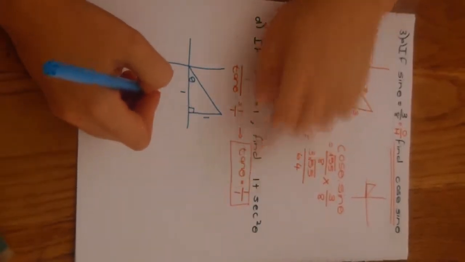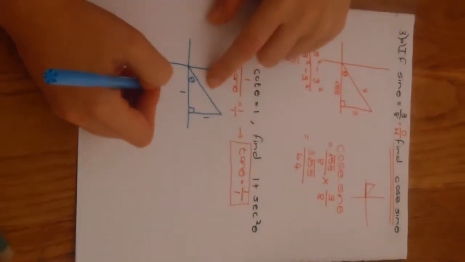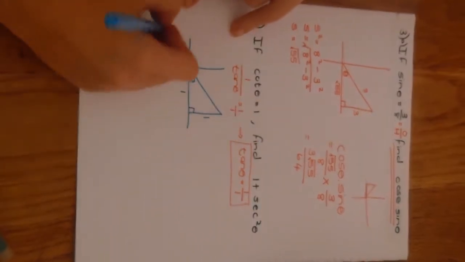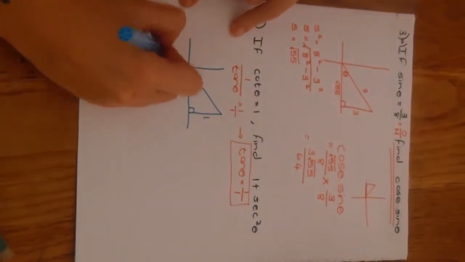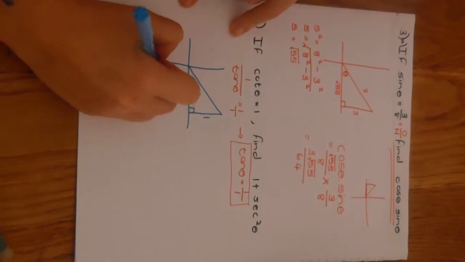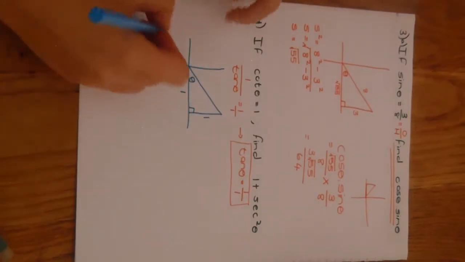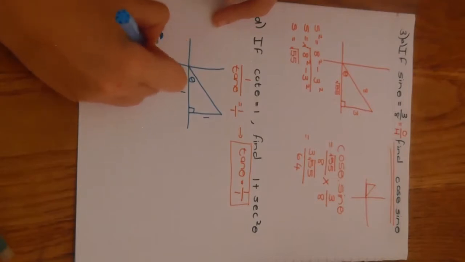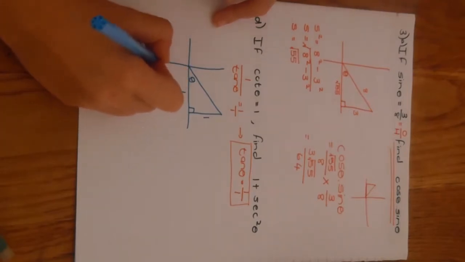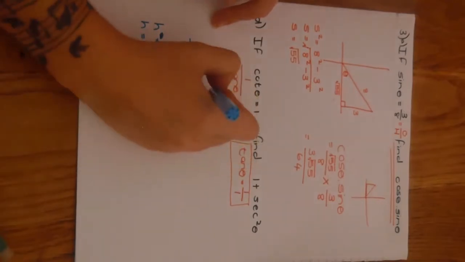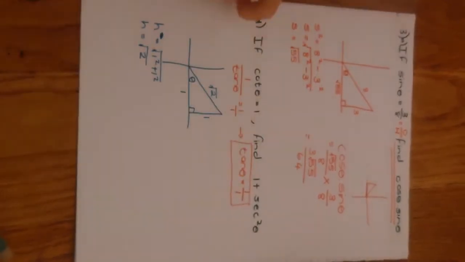Look at the fraction, it's 1 over 1. So hypotenuse is the square root of 1 squared plus 1 squared. 1 squared is 1, so 1 plus 1 is just 2. So this is the square root of 2.